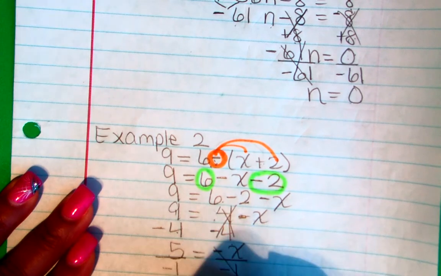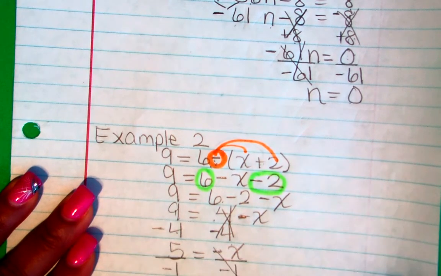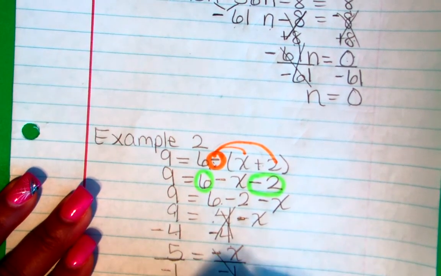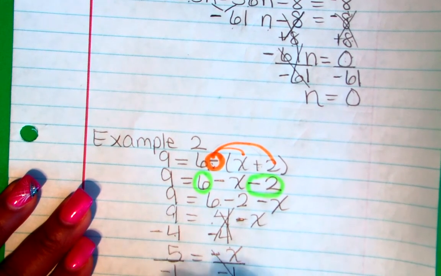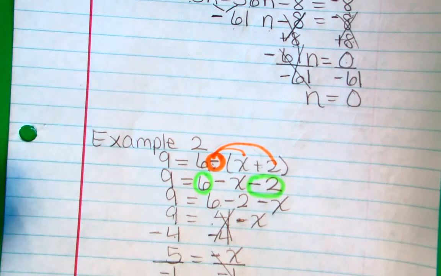The negatives cancel because negative divided by negative is +1. So we have a positive x on the right hand side. 5 divided by -1 is -5. Okay, substitute it back in. Check your answer. Just substitute -5.